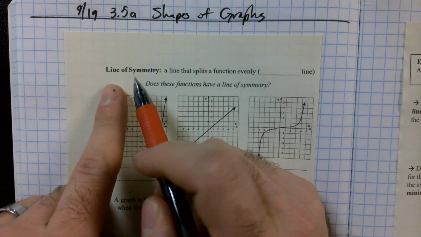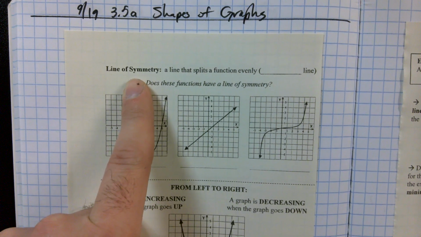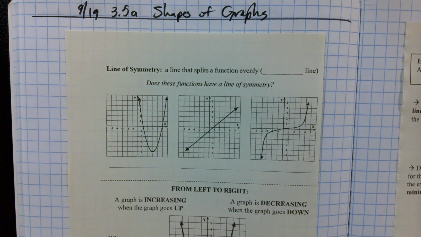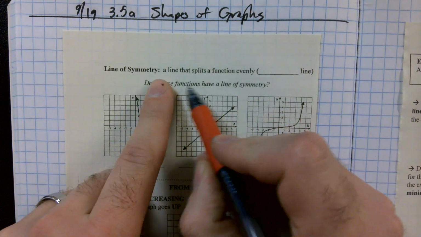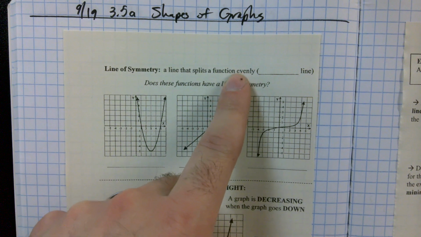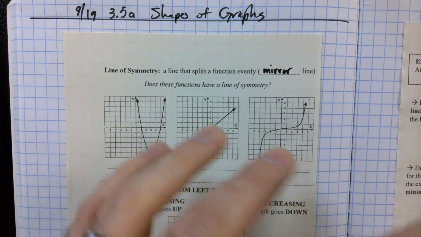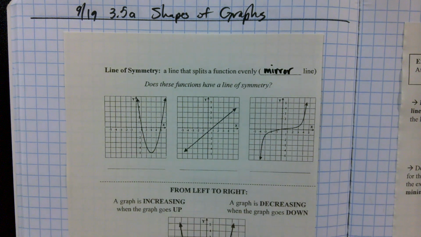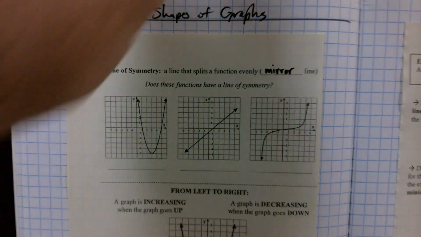So the first idea is a line of symmetry. What does it mean for something to be symmetrical? Yeah, Tristan. Same on both sides, right? So a line of symmetry is a line that splits a function evenly, also known as a mirror line. All right? This is super easy, okay?